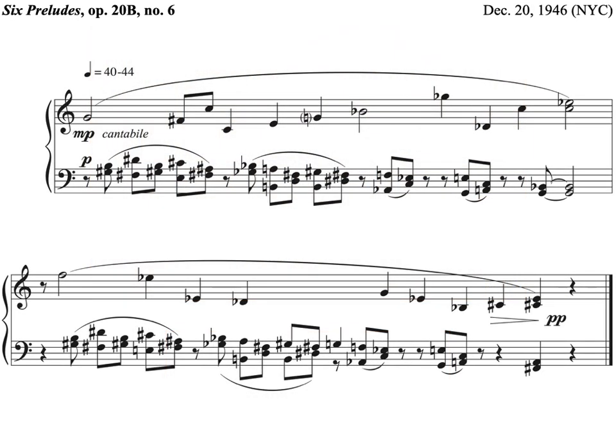An excellent composition to demonstrate Perle's unique system is the final prelude from his Six Preludes, Opus 20b for piano, composed in 1946. The sixth prelude shown here consists of two phrases forming an antecedent-consequent period structure. The right hand presents a long melodic line that is accompanied by eighth notes in the left hand that often articulate minor-minor seventh harmonies. Let's listen.